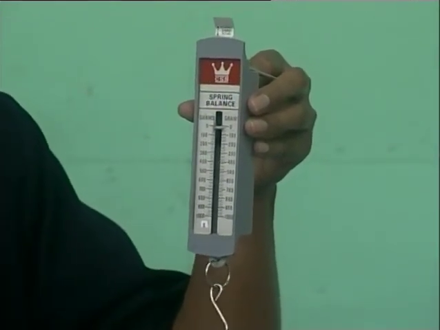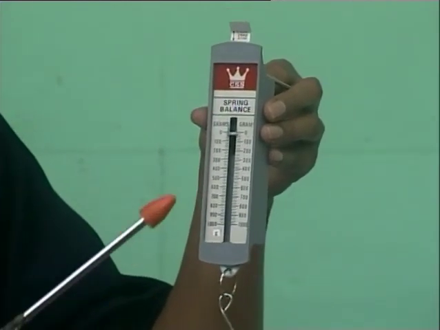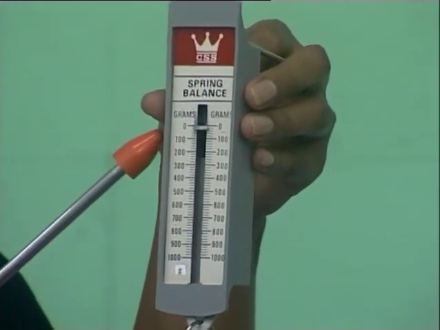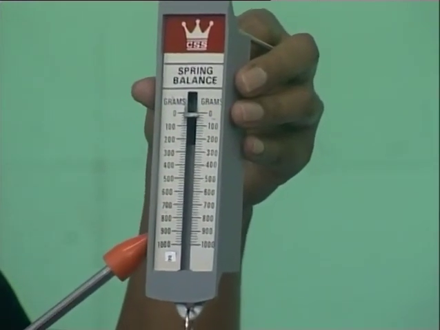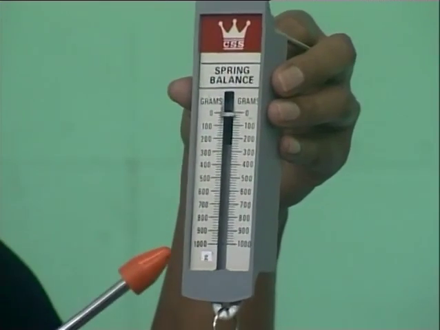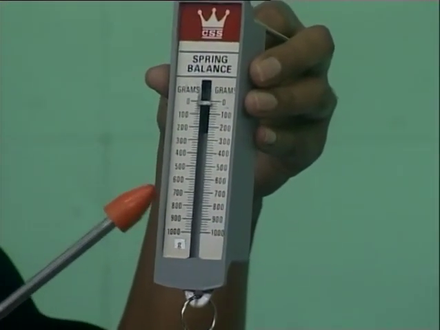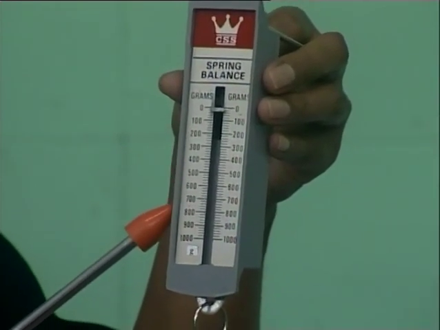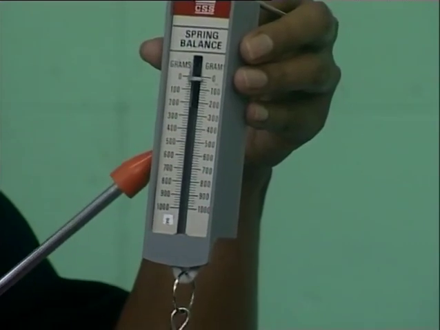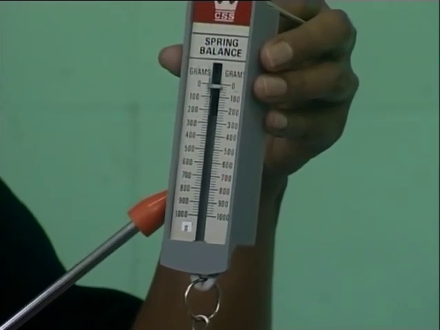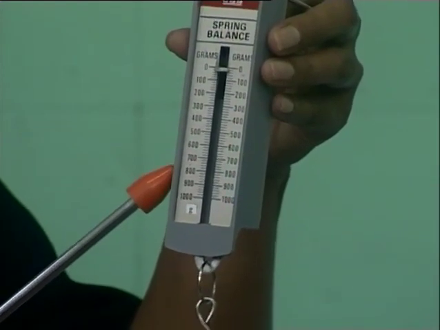On the spring scale, you have the measurements here, all in grams. The measurements start from 0 to 1,000, which means this scale can weigh things that are between 0 grams to 1,000 grams, not more than 1,000.